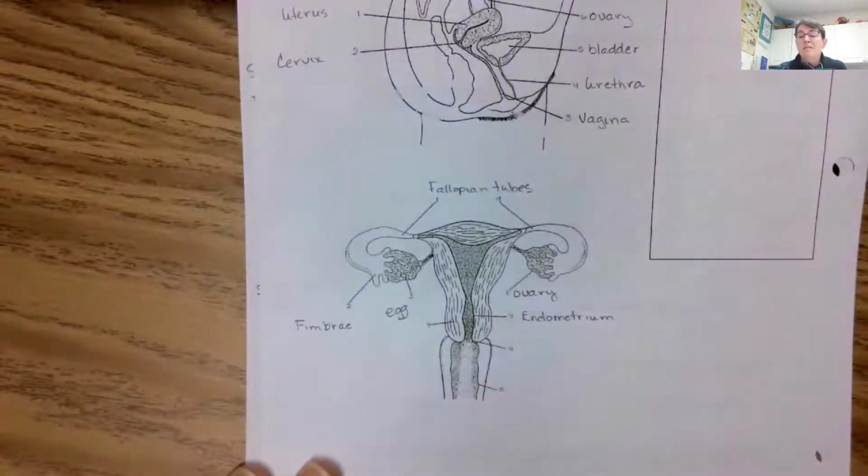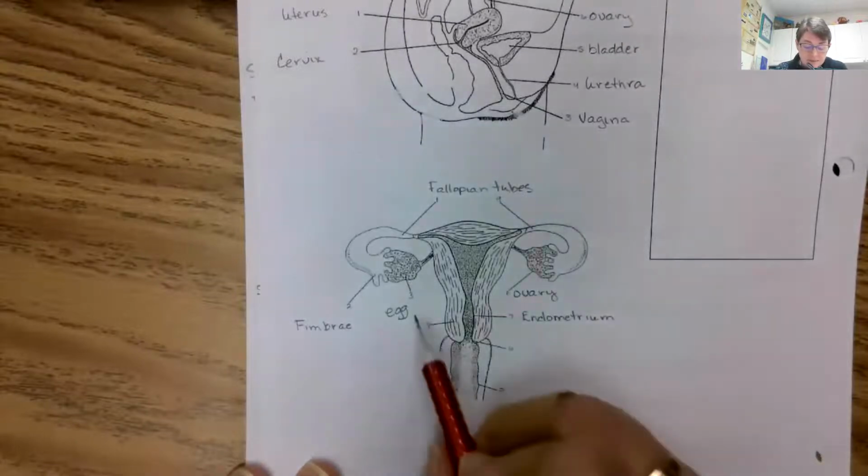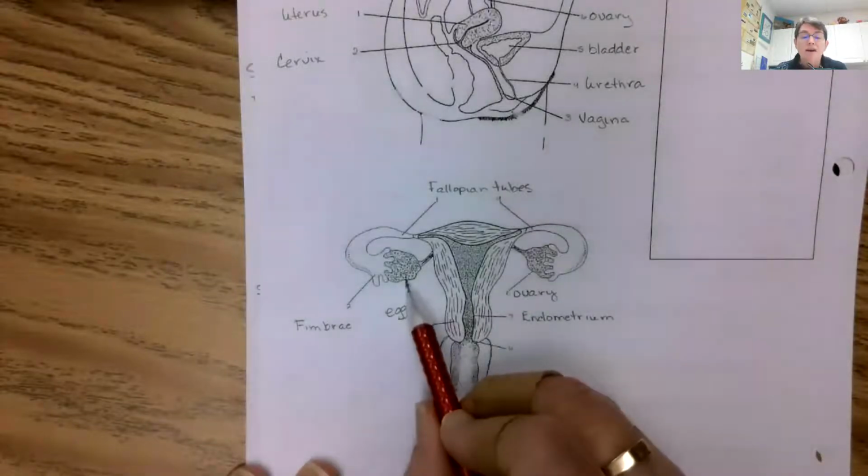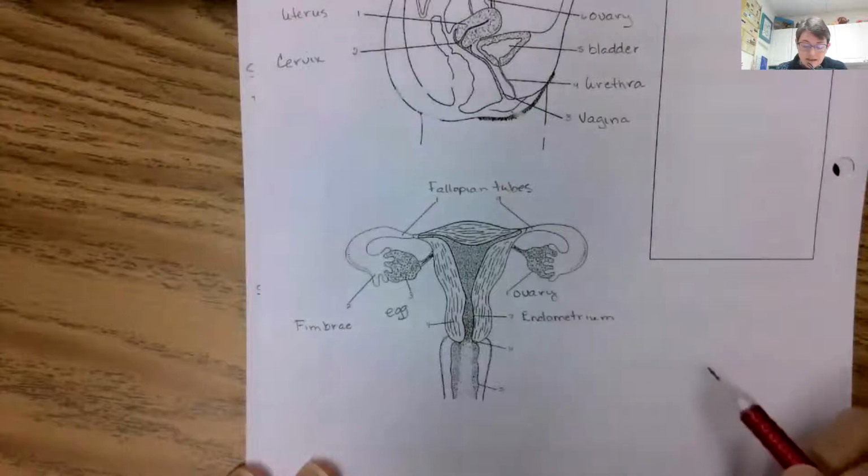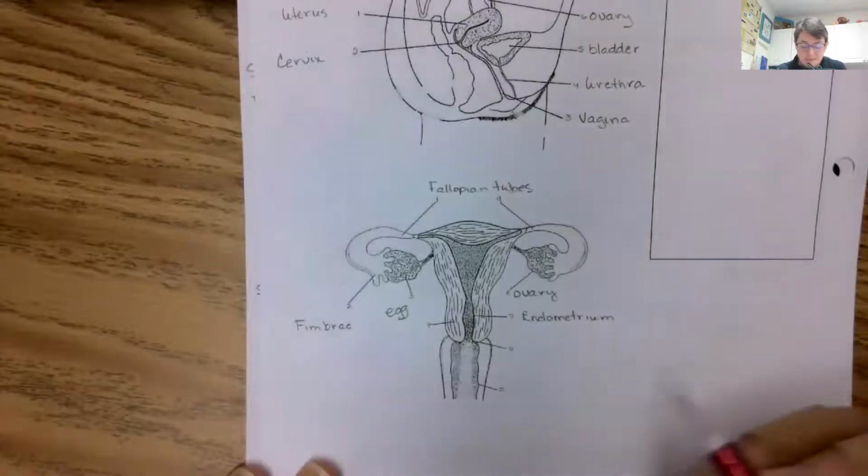On a test, I'd accept both, and I'd probably mark them right if you put ovary on both sides or eggs on both sides. It's a little hard to. I was trying to point to one of the little dots here and this to the entire thing, but that's kind of hard to tell.